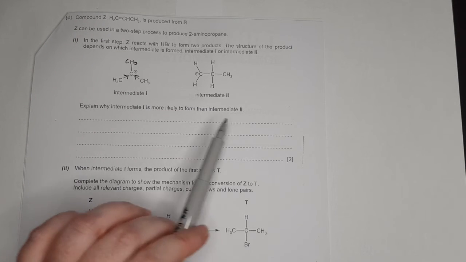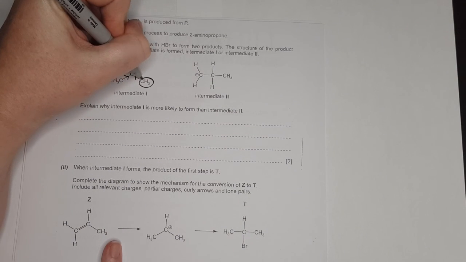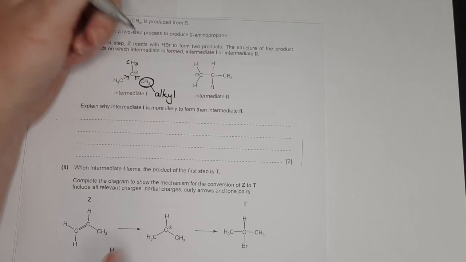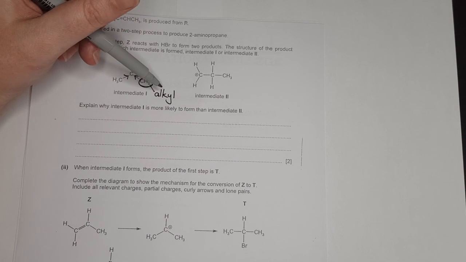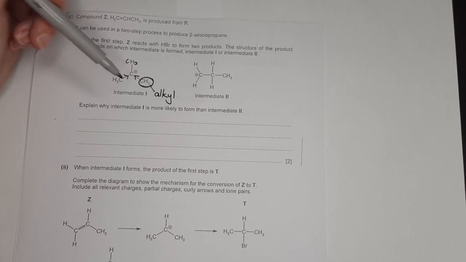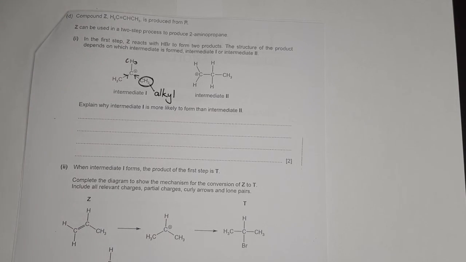So when you want to explain a question like this, when they say, why do we form one more than the other? It's always going to be because of these groups, which we call alkyl groups, okay? Just like methyl, okay? From an alkane group, we say alkyl. So we say, due to this carbon cation having more alkyl groups that can donate electrons, becoming more stable.